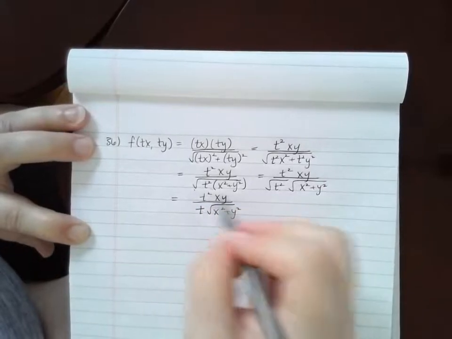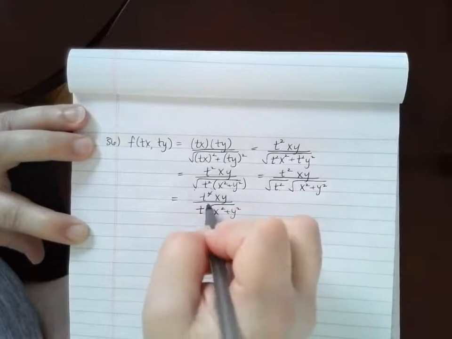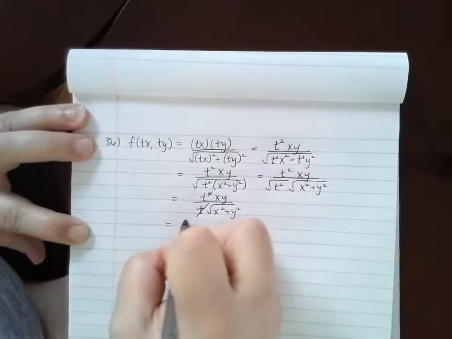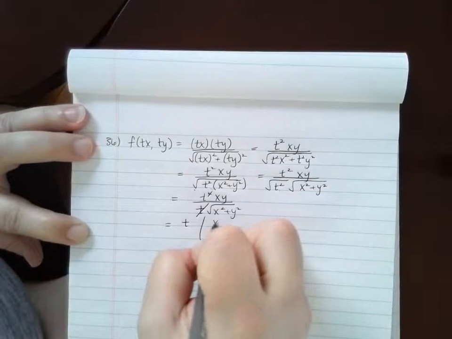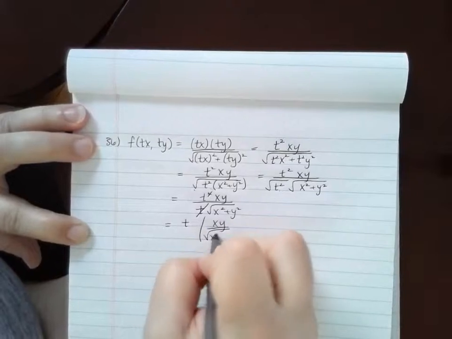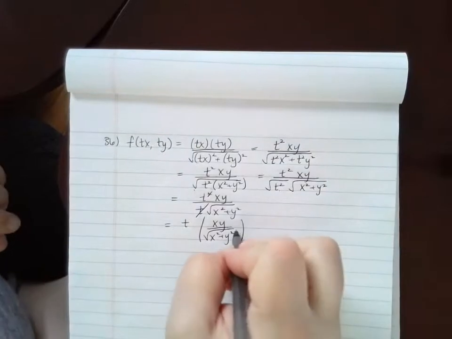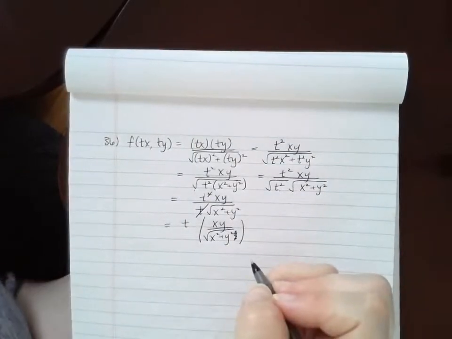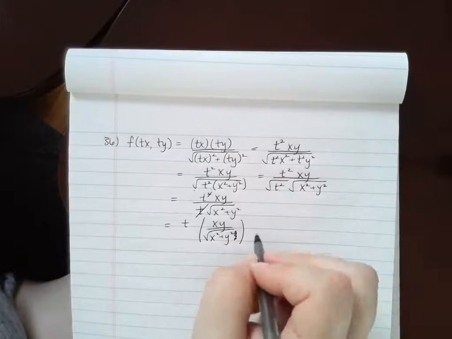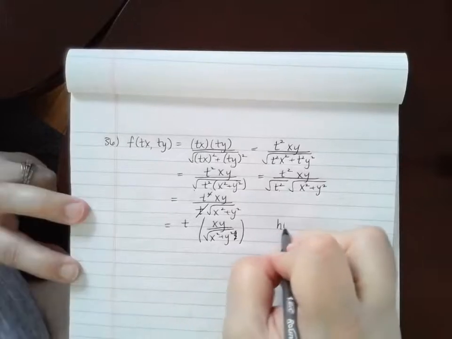My result, I can cancel one of those t's with that denominator, and I have t times my original quantity. The reason that's important is because it's homogeneous if I can get t of any degree times the original. So it's homogeneous.